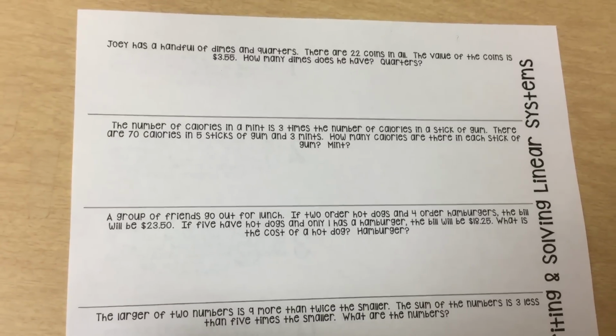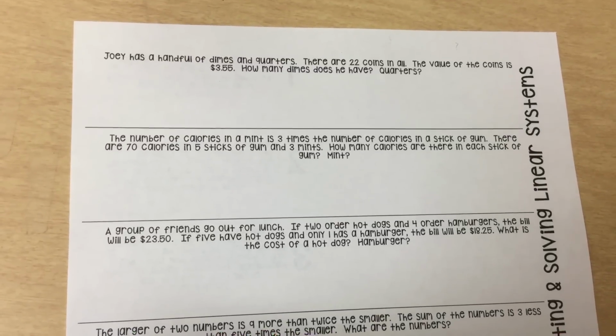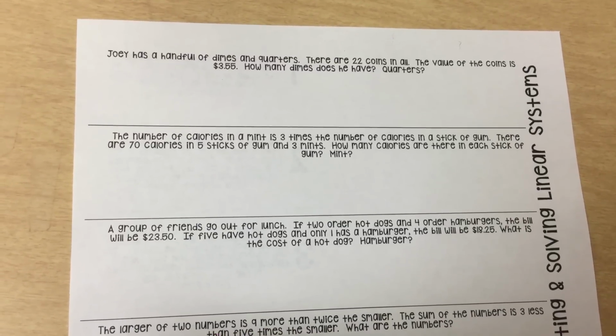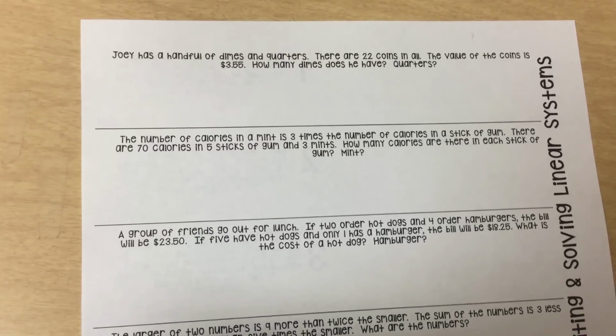Hey you guys, today we're going to work on writing systems of equations. Not so much solving just yet. I want you to be able to read a word problem and write equations based off those word problems. So let's start at the beginning.